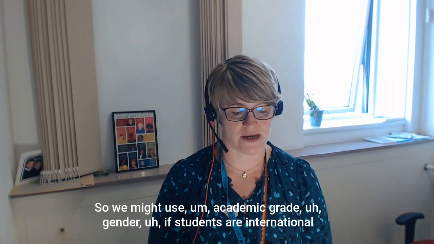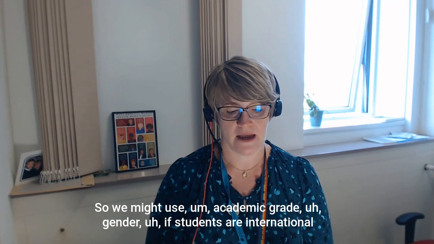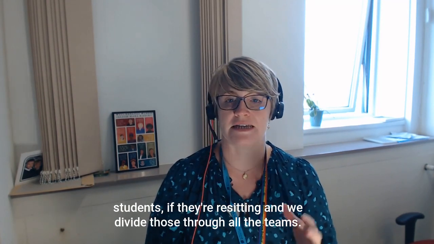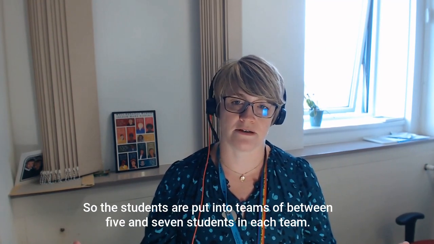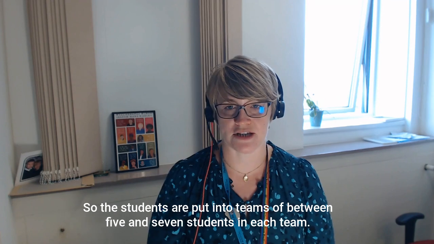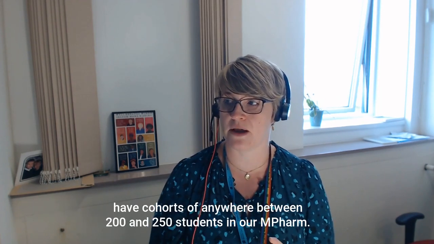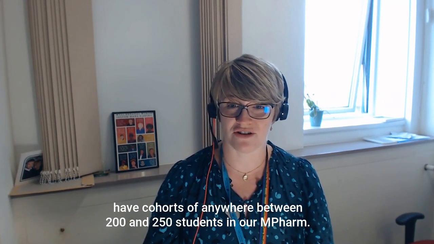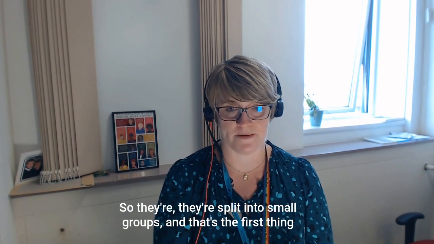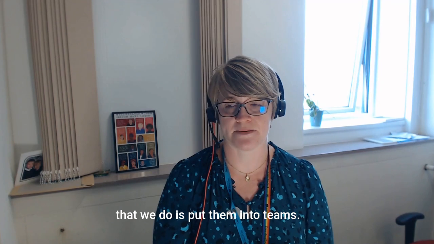So we might use academic grade, gender, if students are international students, if they're resitting, and we divide those through all the teams. So the students are put into teams of between 5 and 7 students in each team. And we have cohorts of anywhere between 200 and 250 students in our MPharm. So they're split into small groups, and that's the first thing that we do, put them into teams.